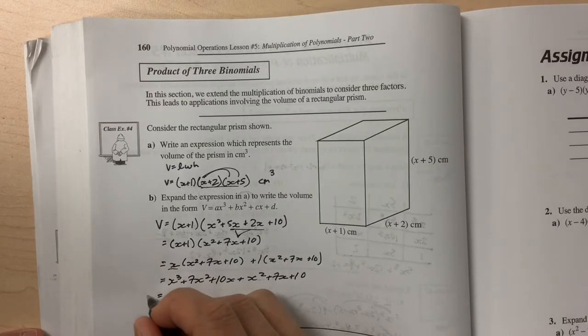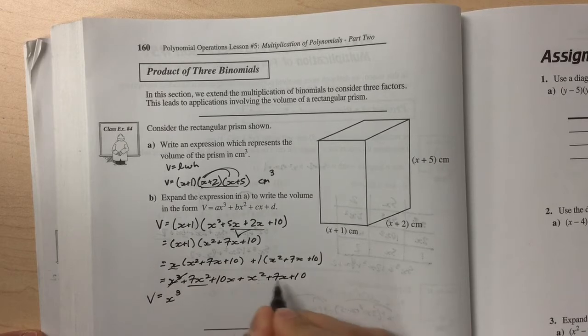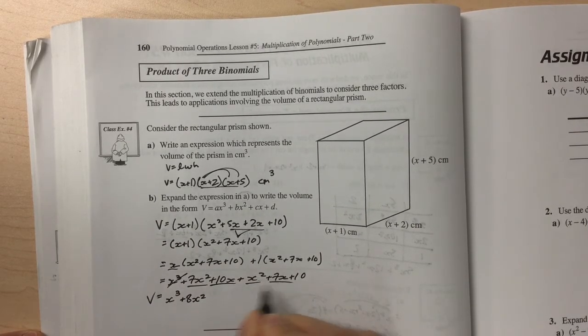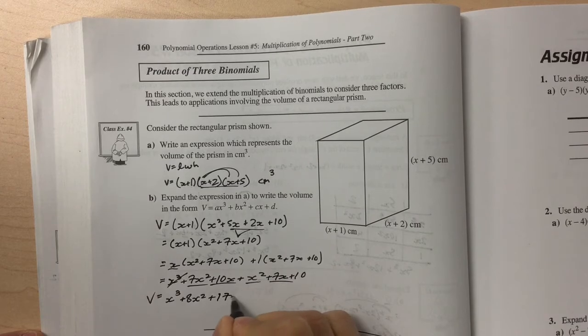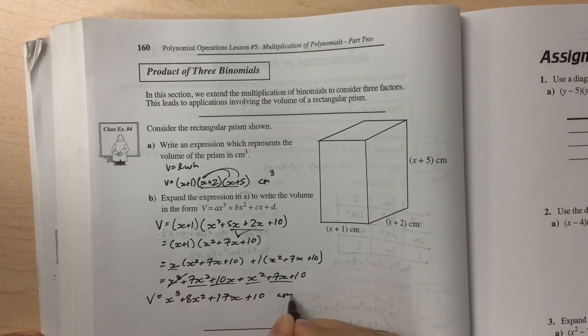And this results in my volume, which is x cubed plus 8x squared plus 17x plus 10 centimeters cubed.